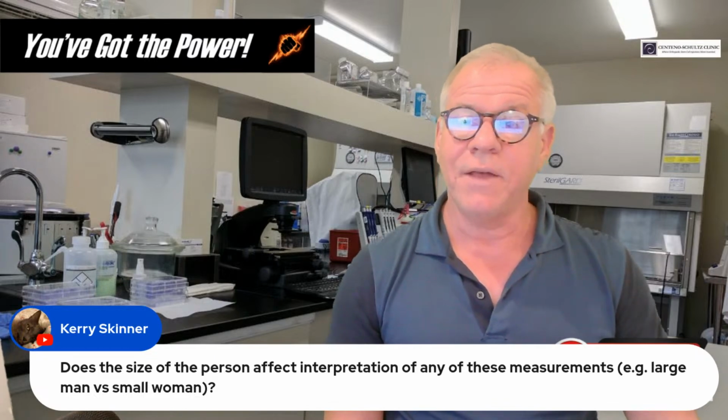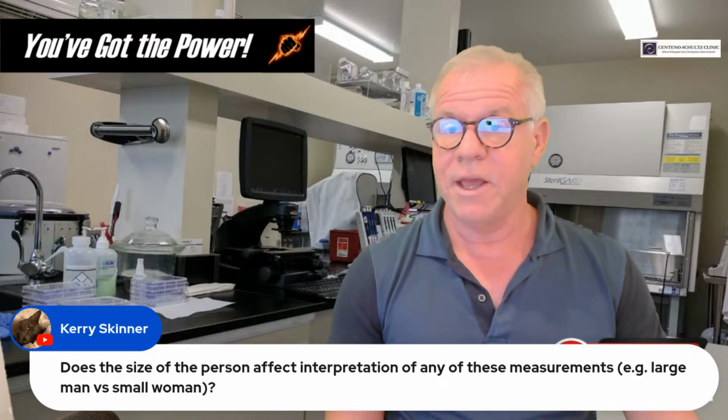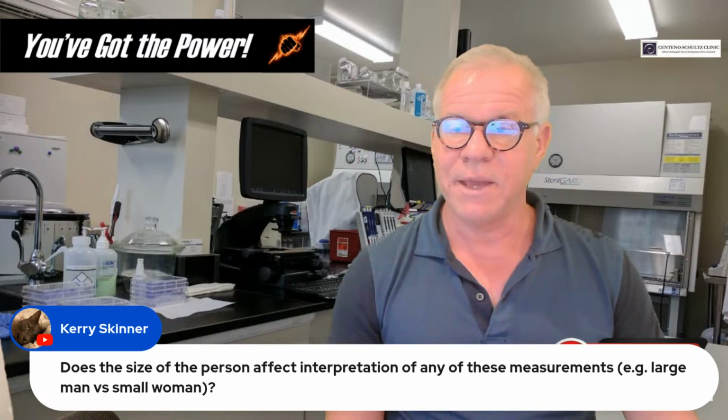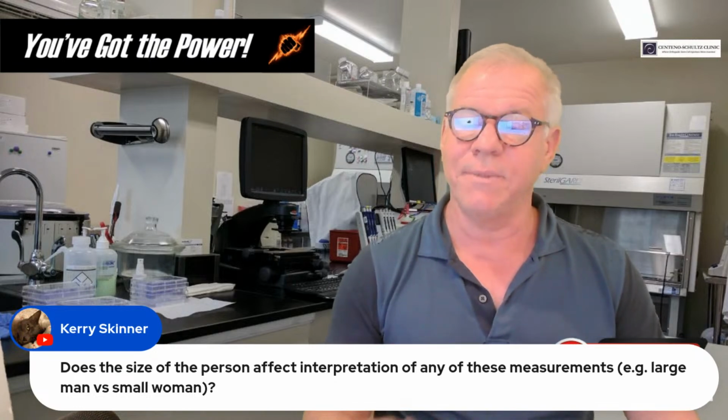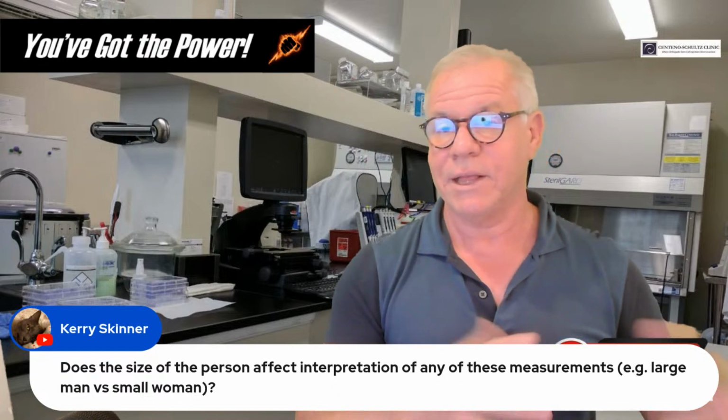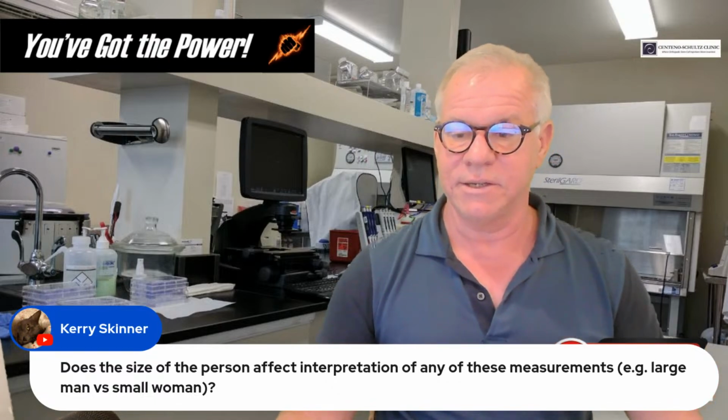But if we're talking about the difference between very large men and very small women, there is a sizable difference. So we always have to be careful to be a little bit flexible on some of these measurements and try to put them together with the clinical picture to see if it all makes sense.